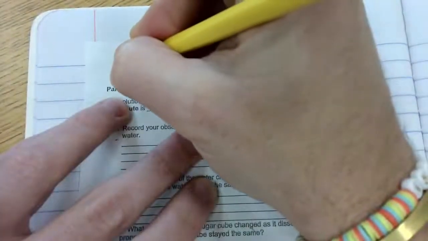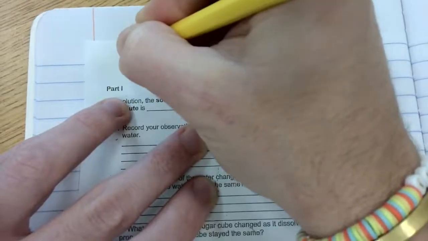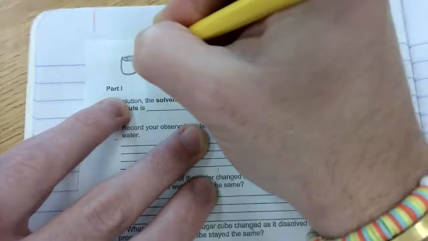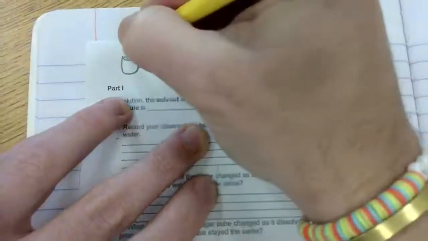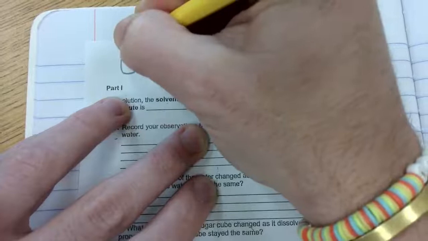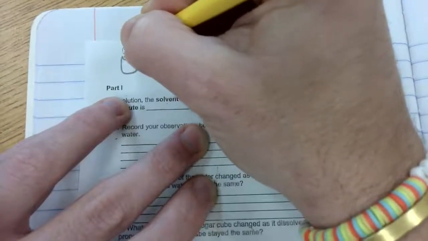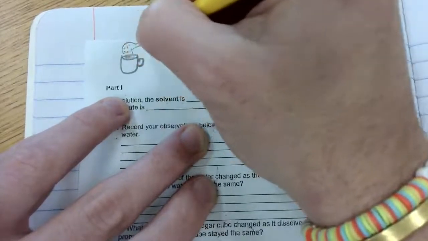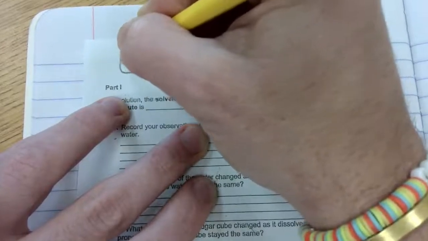First off, let's draw a coffee cup. All right, with some coffee in it. And then what do our parents usually put into coffee to make it taste better? Right, a little bit of sugar. So let's add some sugar grains here. And then we'll draw a little spoon like we're dumping some sugar into coffee.